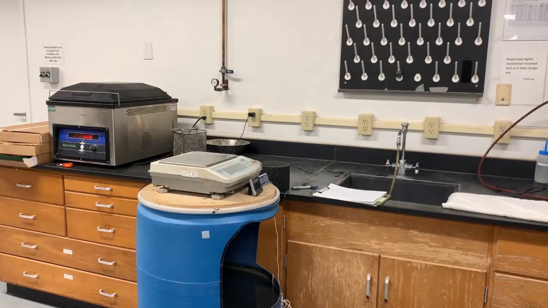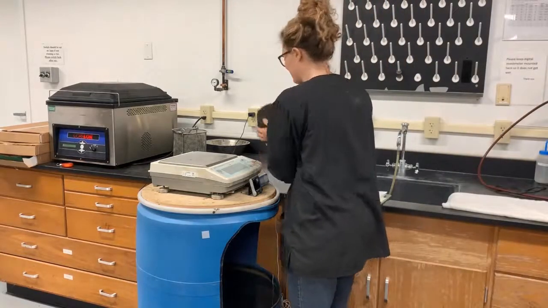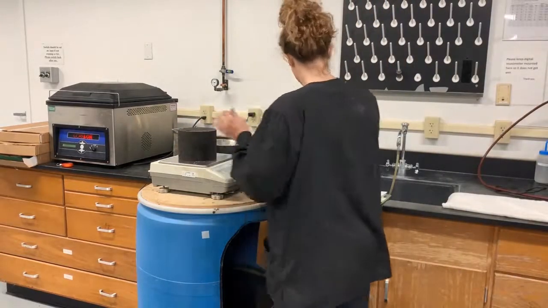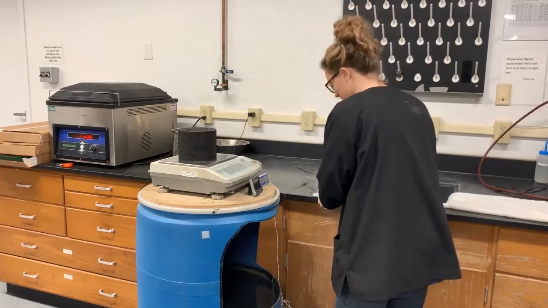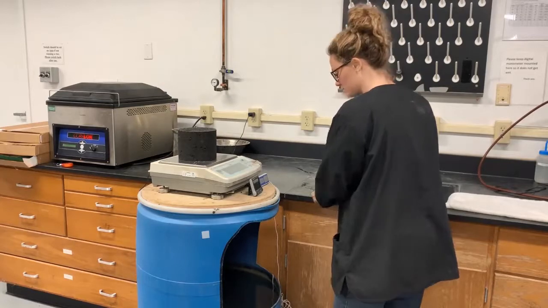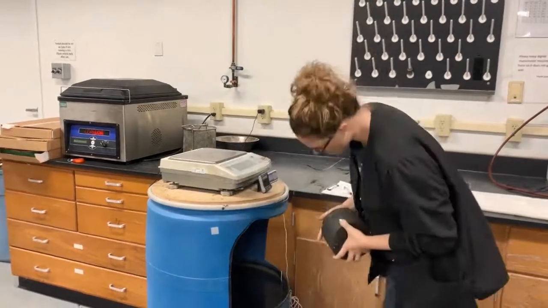There will be 3 different weights that we'll take for this test. The first weight that we'll be taking is our dry weight. So for our dry weight, just make sure your scale is zeroed out, place your sample on the scale, and record the weight. After the dry weight is recorded, we will now determine the underwater weight.